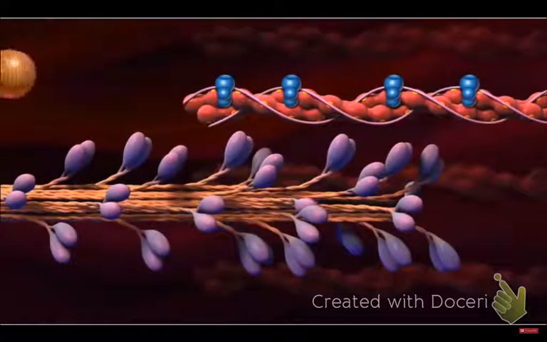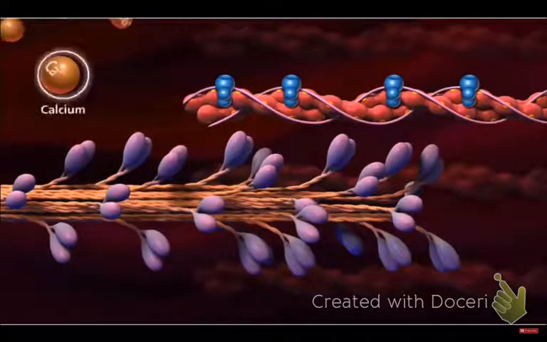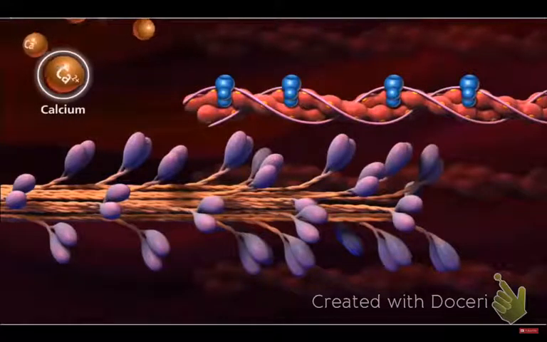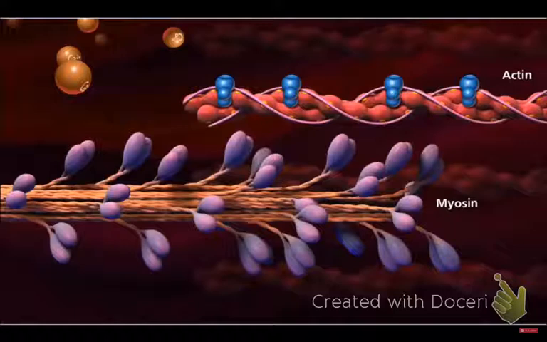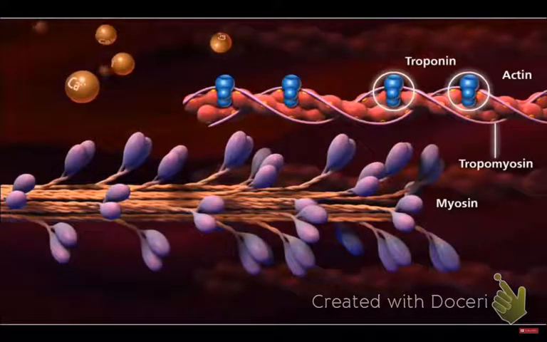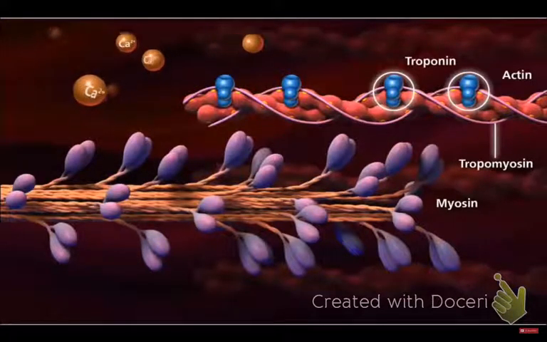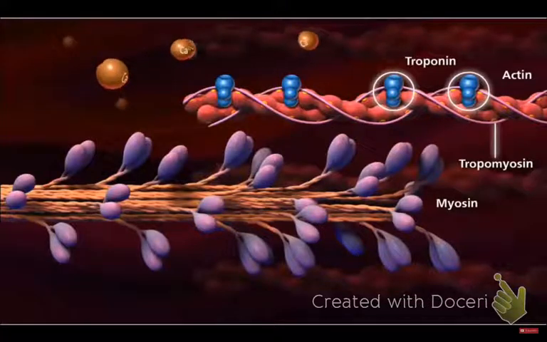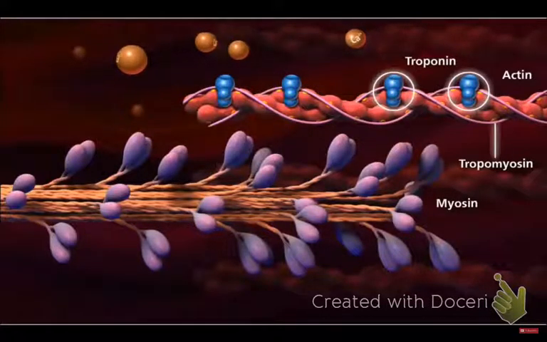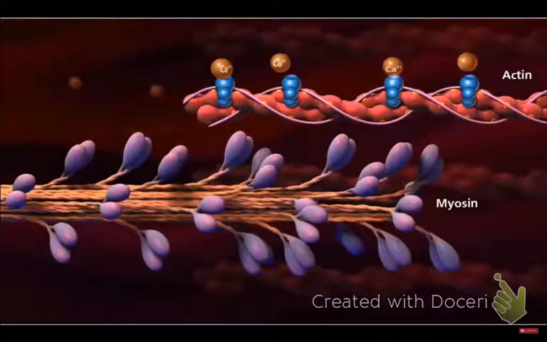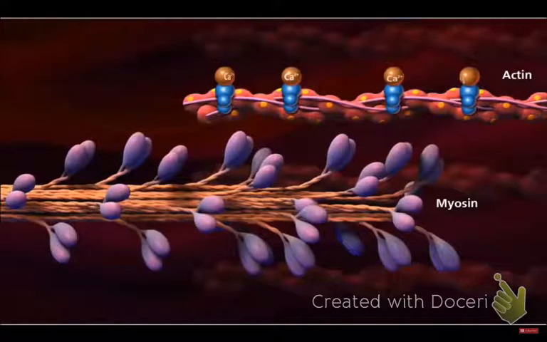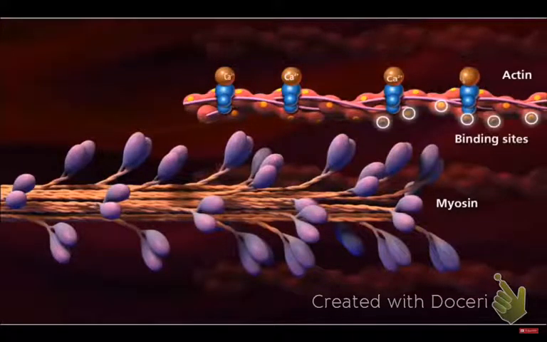Muscle contractions are controlled by the actions of calcium. The thin actin filaments are associated with regulatory proteins called troponin and tropomyosin. When a muscle is relaxed, tropomyosin blocks the cross-bridge binding sites on actin. When calcium ion levels are high enough and ATP is present, calcium ions bind to the troponin, which displaces tropomyosin, exposing the myosin binding sites on actin.